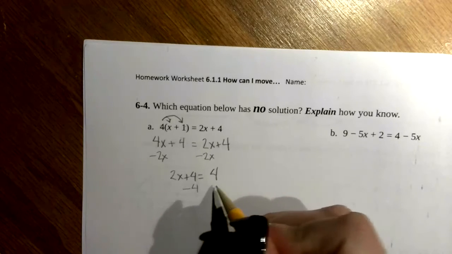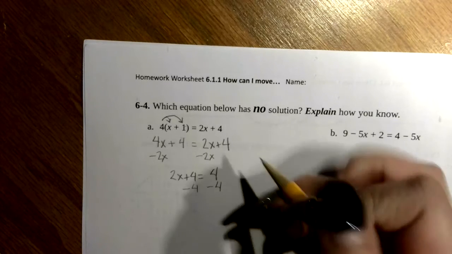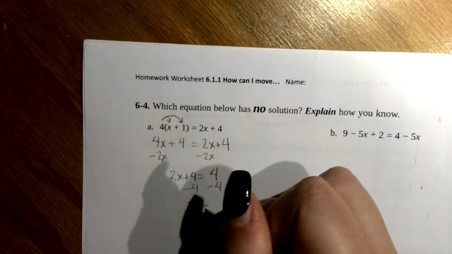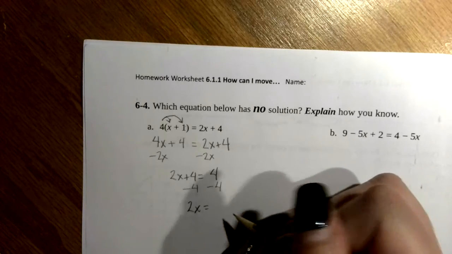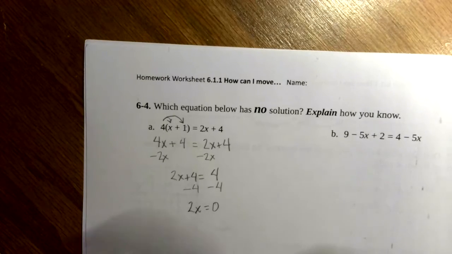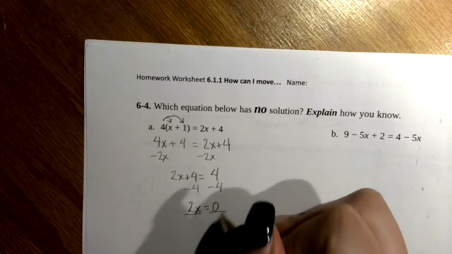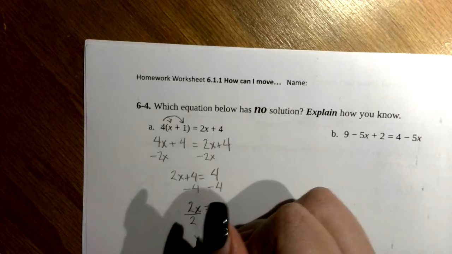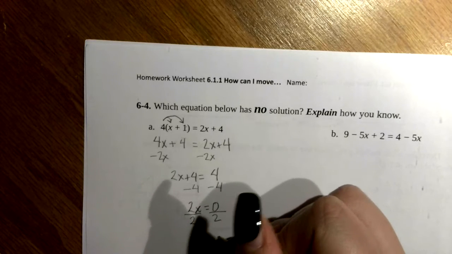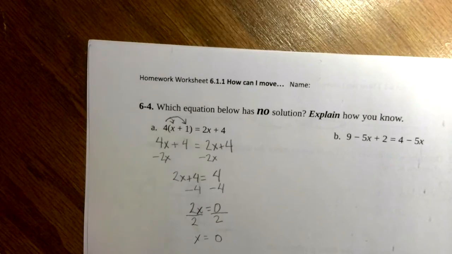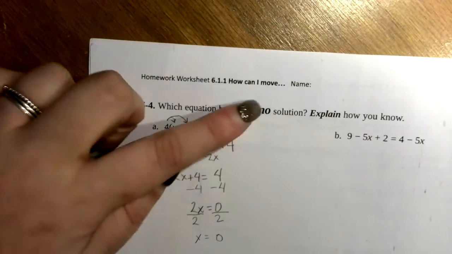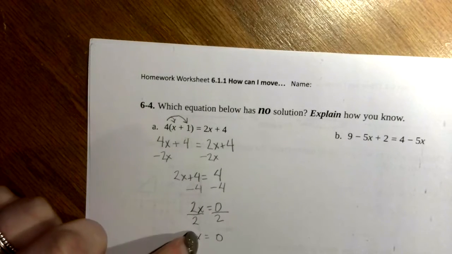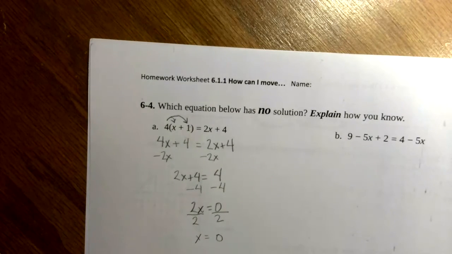Minus 4 on both sides, right? Isolating that variable. So 2x is on its own. What do we do when there's 4 minus 4 is 0? Well, guess what? We just put a 0. Then we're going to divide to get our variable by itself, dividing by that number in front. X equals, let's see, 0 divided by 2 is 0. Okay, so does that have no solution? No, it does not. That is x equals 0. Do not say that that is no solution.